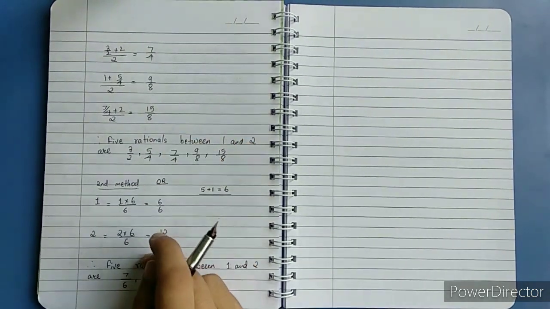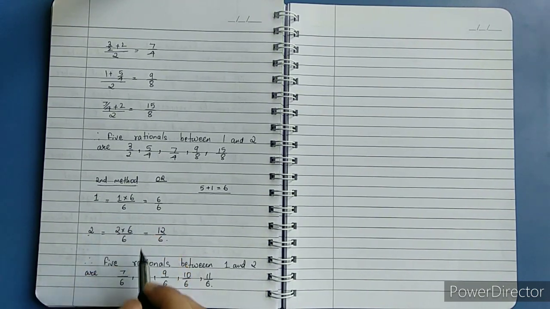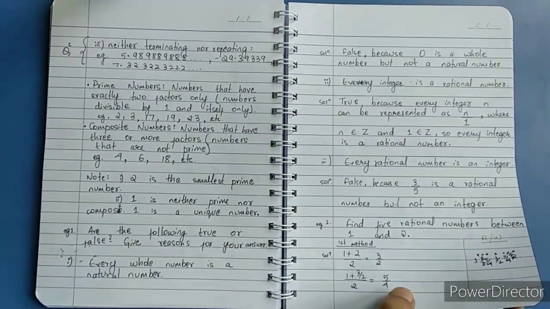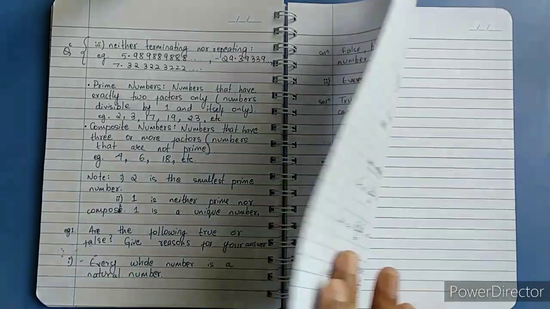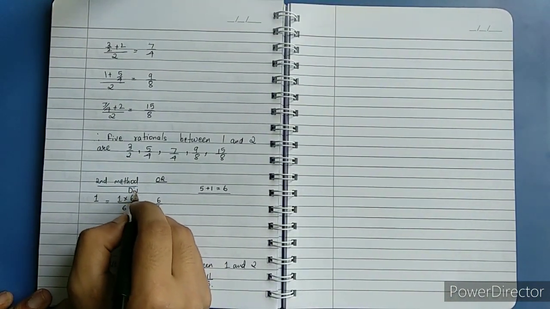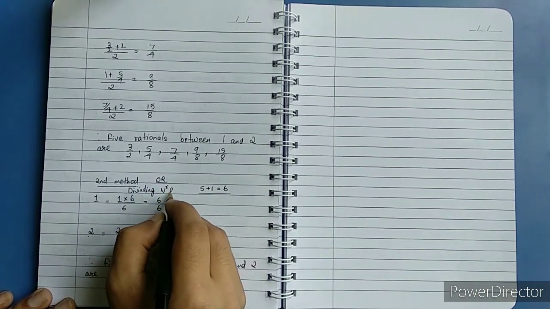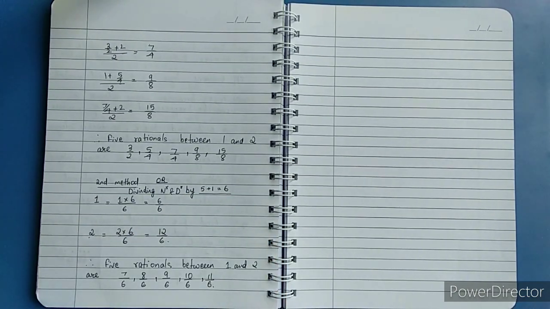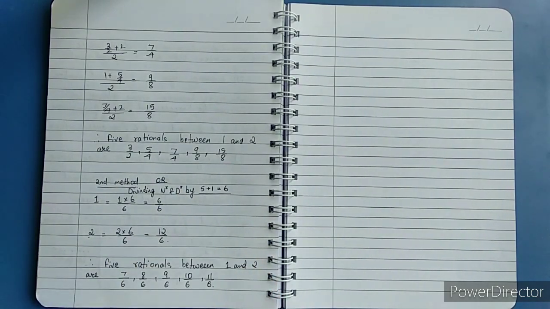You can use any of the methods. Whenever you get two consecutive numbers, you can use this method. If you do not get consecutive numbers, you can use the first method to find any number of rational numbers you want. So, you can also mention dividing numerator and denominator by 5 plus 1 is equal to 6. And you write numerator and denominator in full words.